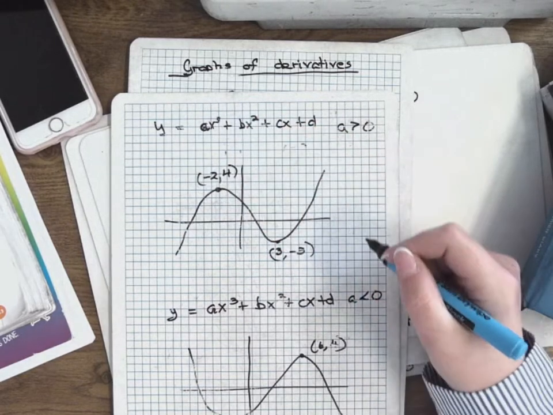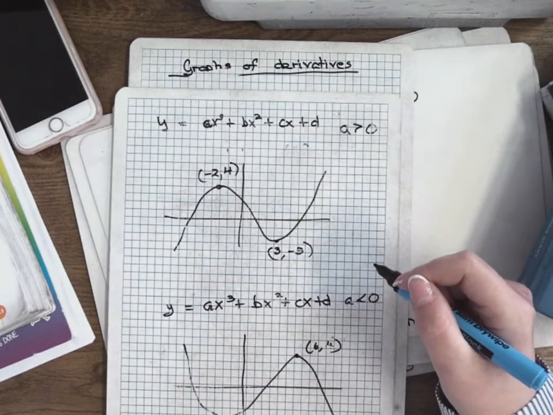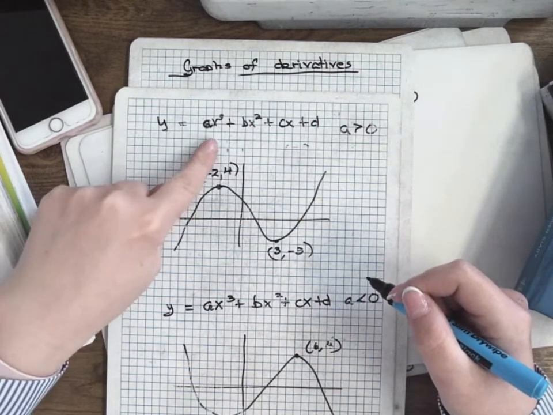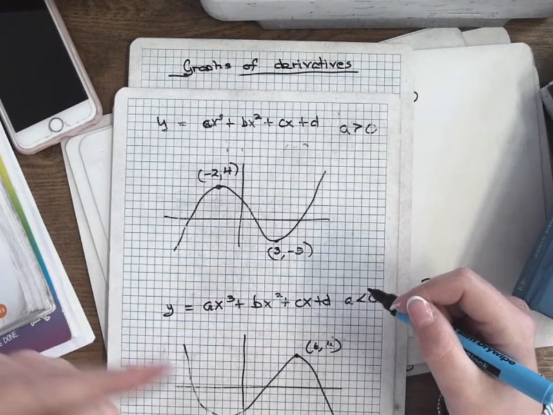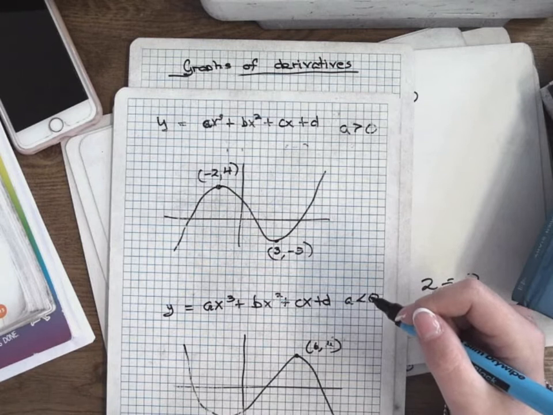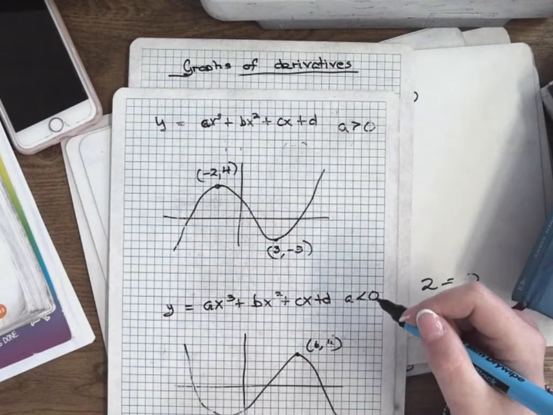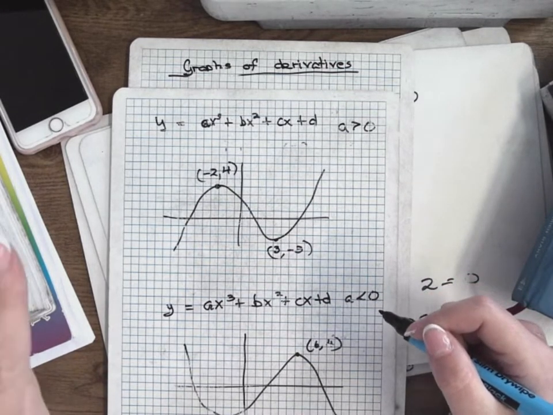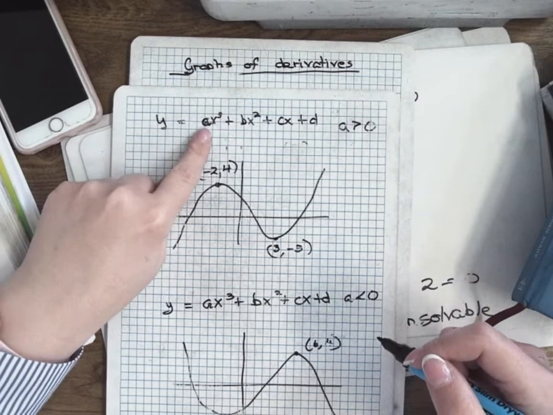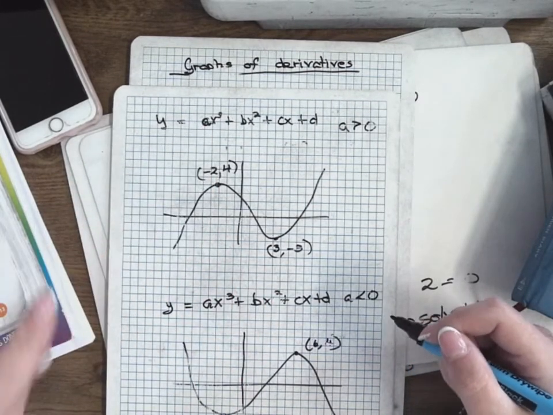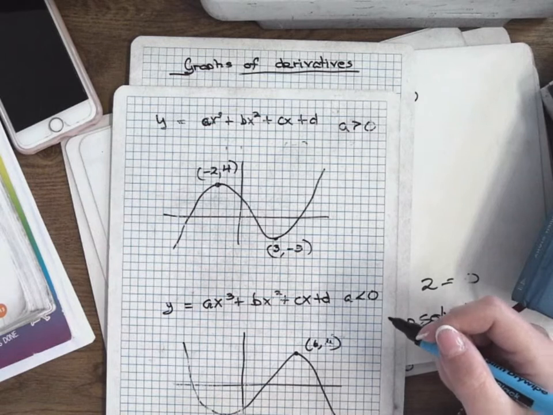If I was to differentiate, I'm going to get what? If I differentiate a cubic equation, what do I get? Quadratic, don't you? You get an x squared term. The highest power of x will be x squared. Would you agree? So it's either going to be a smiley face or a sad face. If that's positive to start with, it's going to be positive to finish with, isn't it? So it's going to be a smiley face.